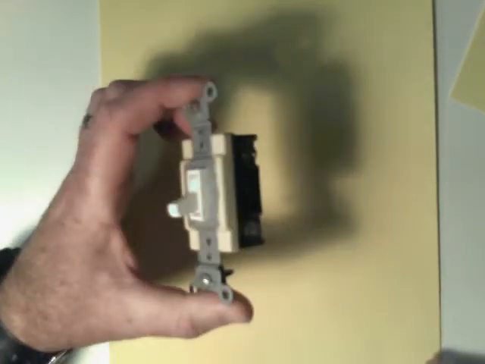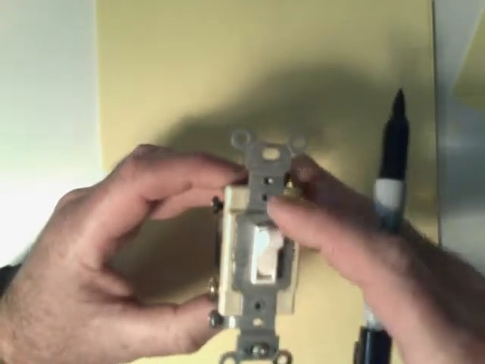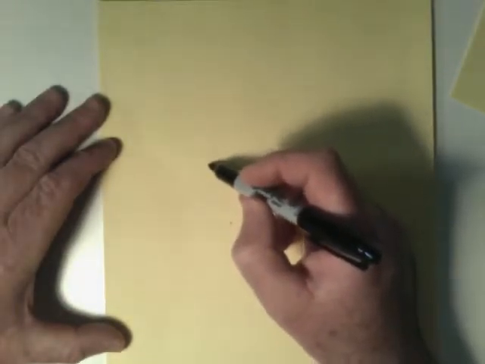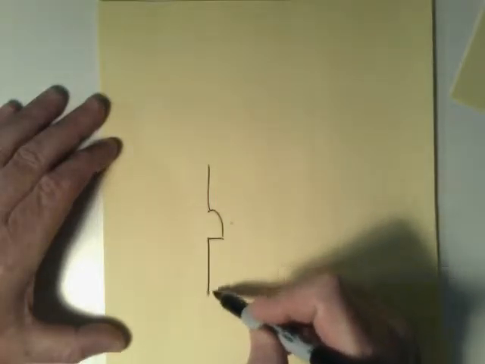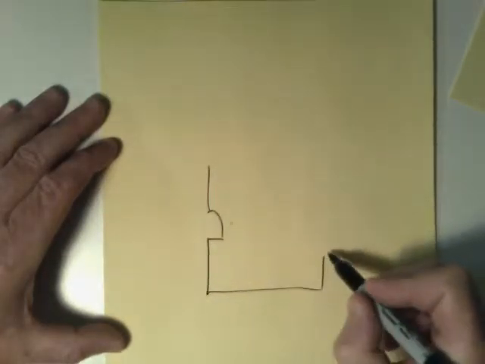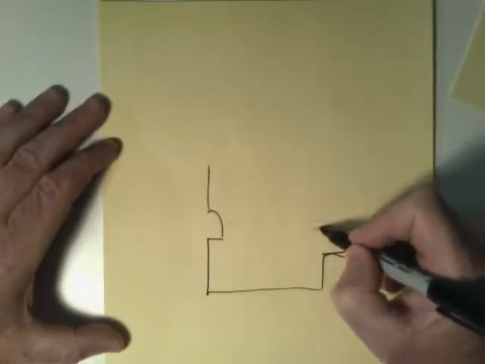Okay. The next switch is called a four-way. It actually has 4 screws plus a ground. And what this allows you to do is, in a location, maybe you've got a room with multiple exits. So maybe it could be a kitchen, something like that, where you've got an outside door, you've got several locations you could go out of.